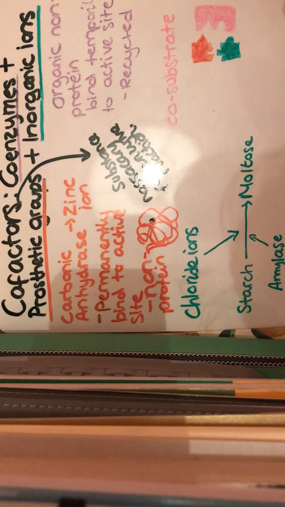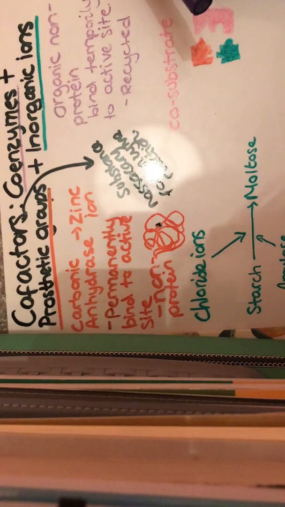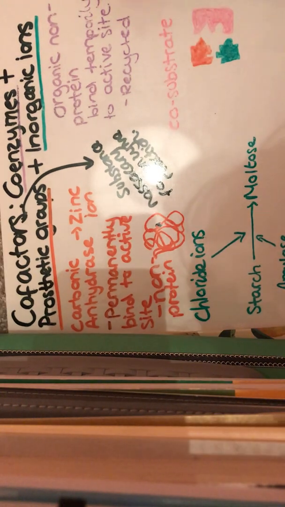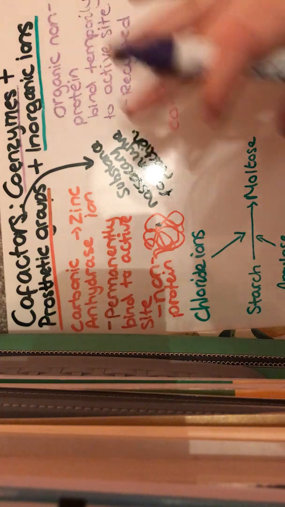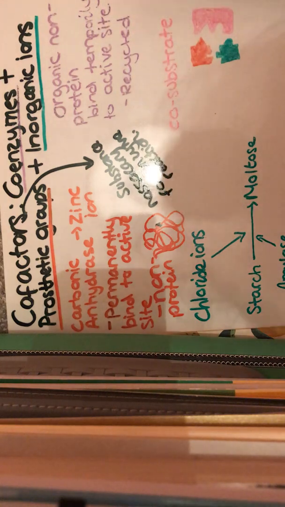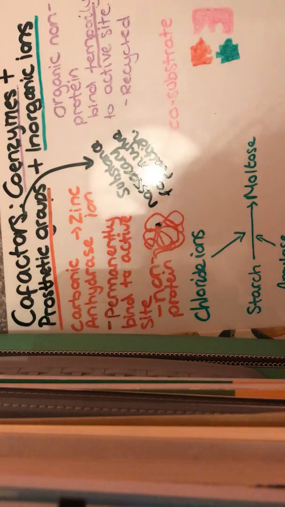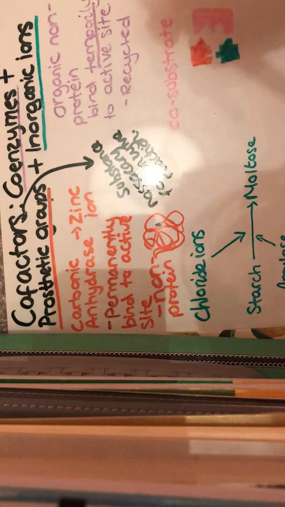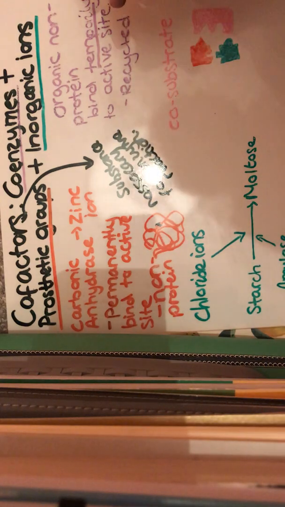If we look at coenzymes, they are organic non-protein molecules that bind temporarily though. Whereas these are permanent, these are only temporary binding. They bind to the active site of the enzymes.